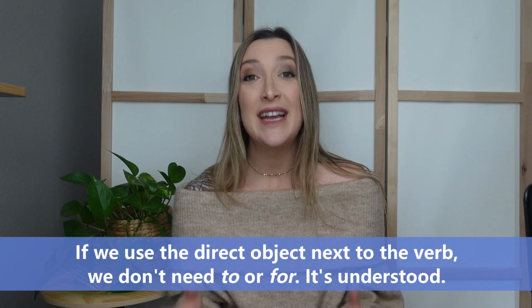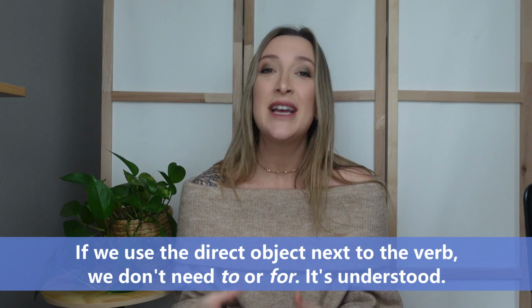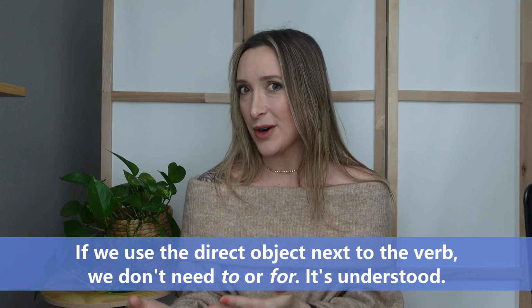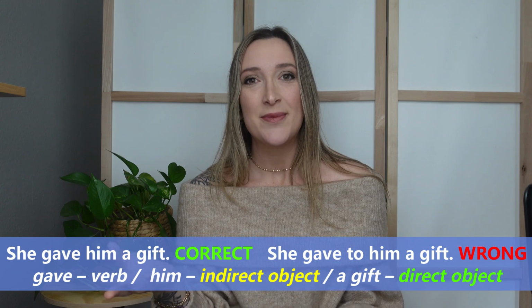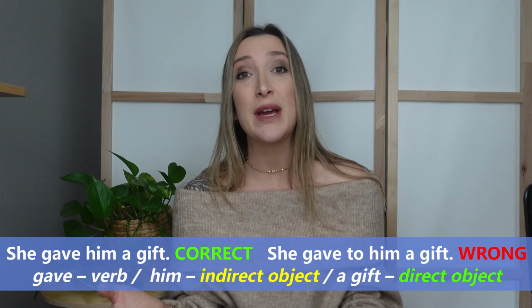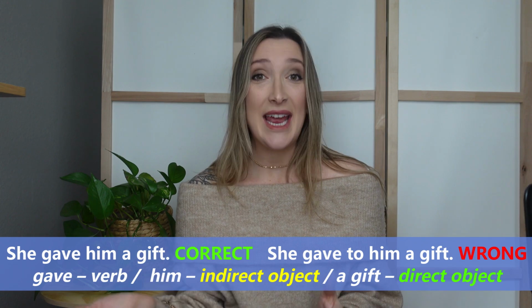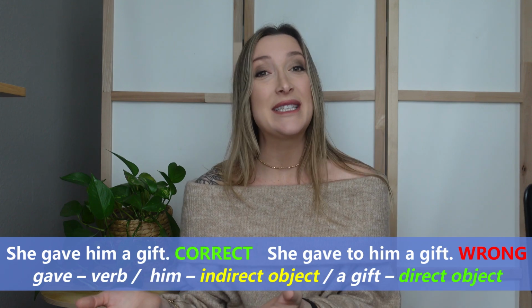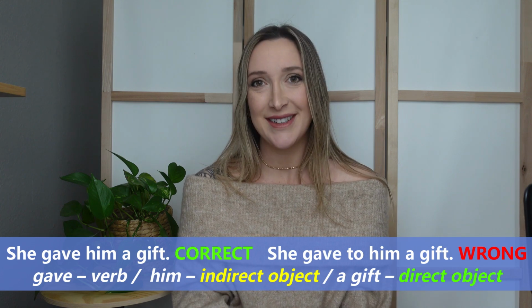So again, if we use the indirect object next to the verb, we don't need to or for. It's understood. She gave him a gift. Not, she gave to him a gift. She gave him a gift. Gave is the verb, him is the indirect object, and a gift is the direct object.